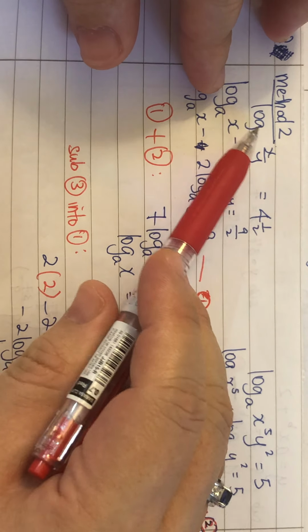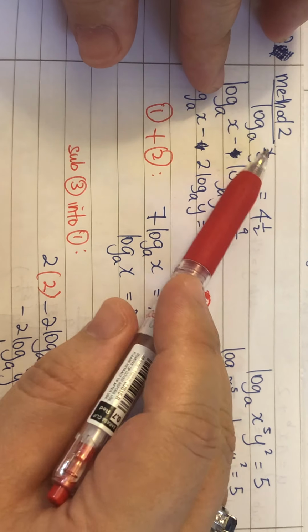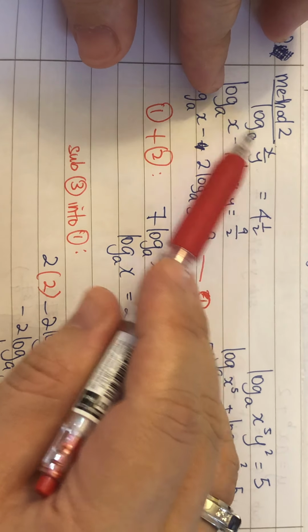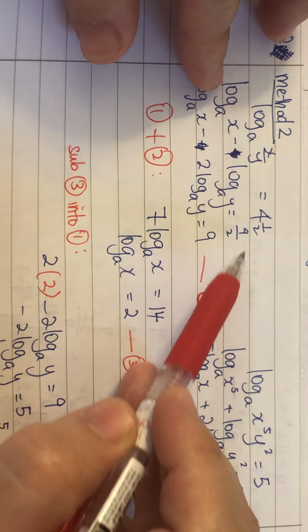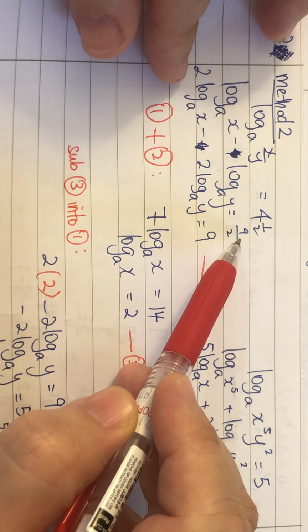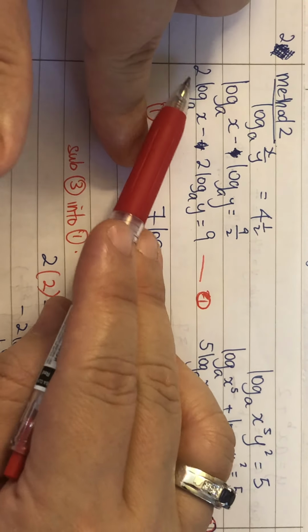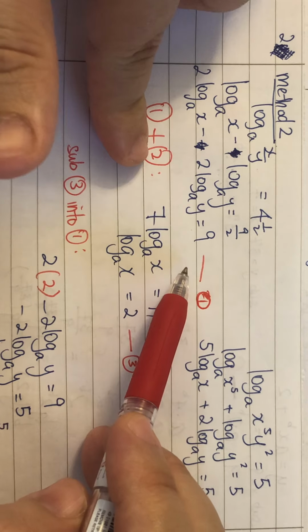I work with log. So using the quotient law, this will be this and this will be this. Then you see in my working, I actually times 2 throughout. How do I know I must times 2?